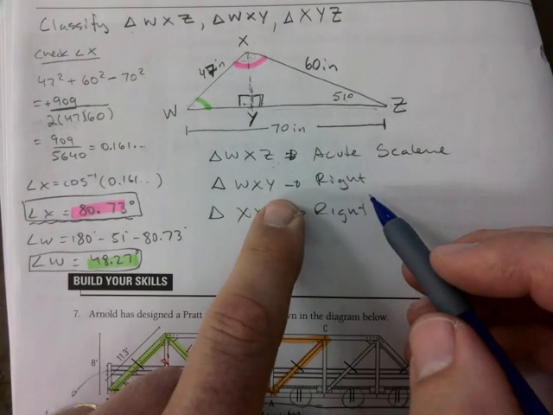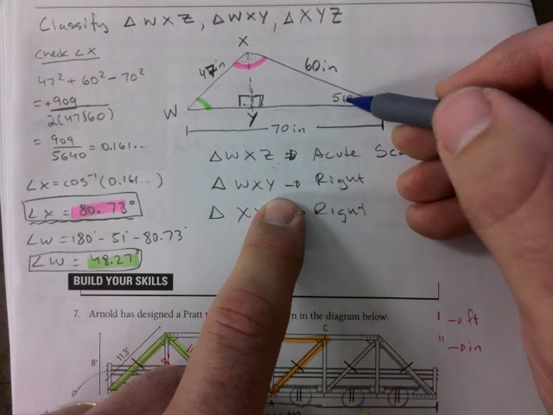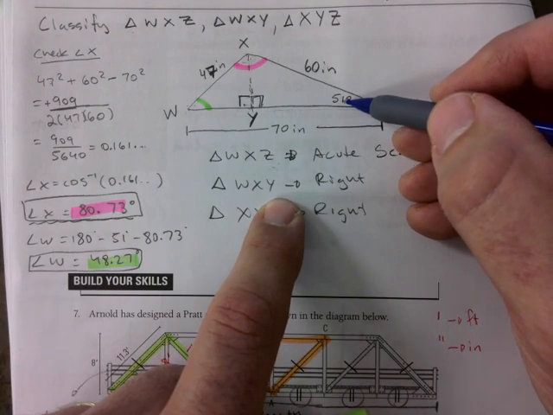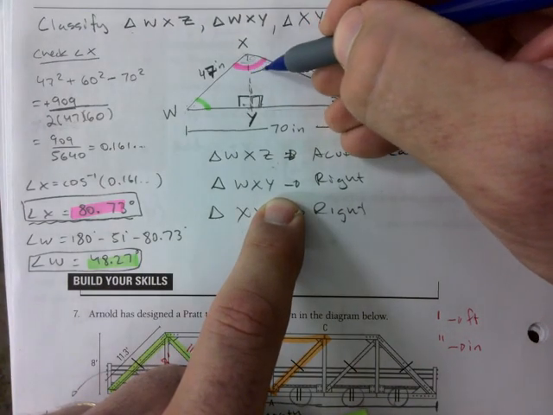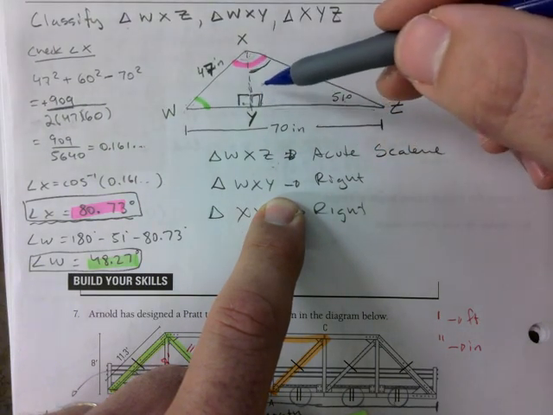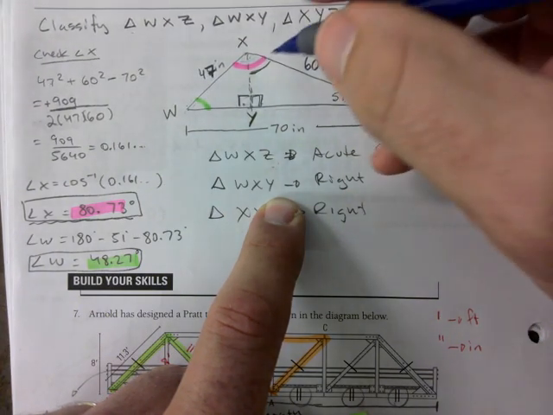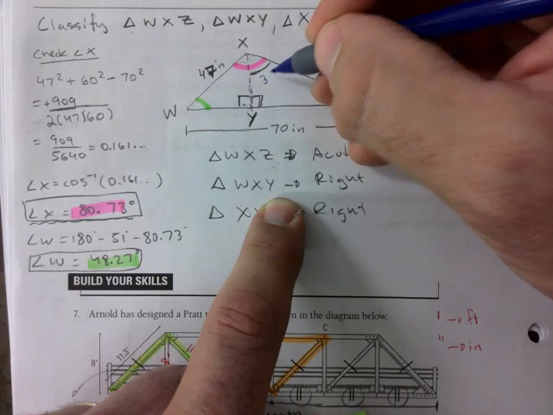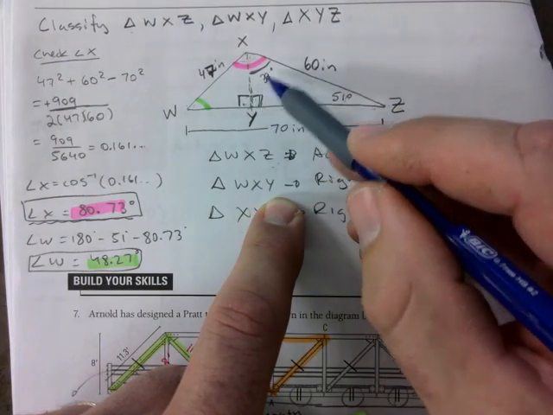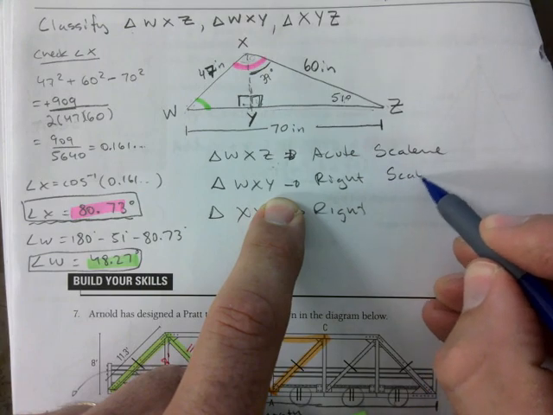Okay. Go with me over here. If this is 51, right? Stay with me for a little longer, guys. If this is 51, what is this just up here? Right. 180 minus 90 is 90, minus 51, 39, right? 39 degrees. So we know based on that that all three angles are different, therefore it's scalene as well.